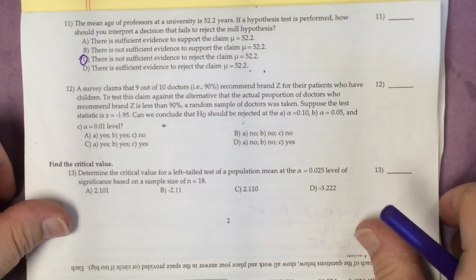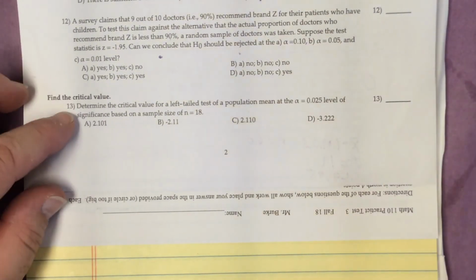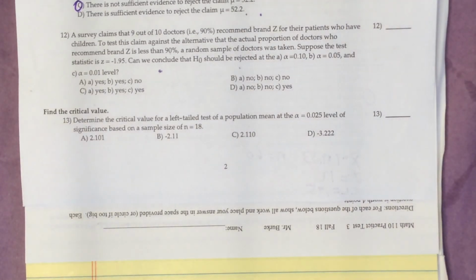Let's go ahead and look at number 12. Actually, I'm going to stop the video at this time, and I will resume in the third part in a little bit.